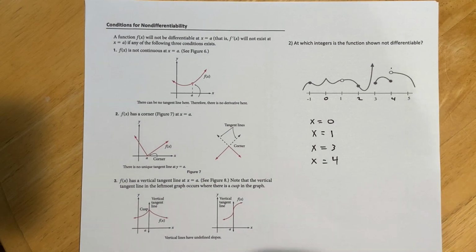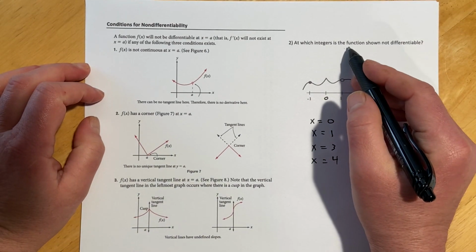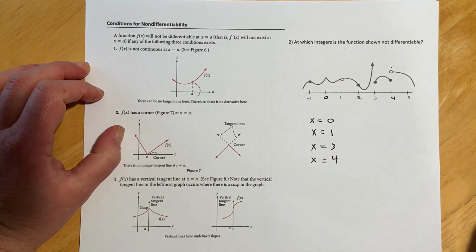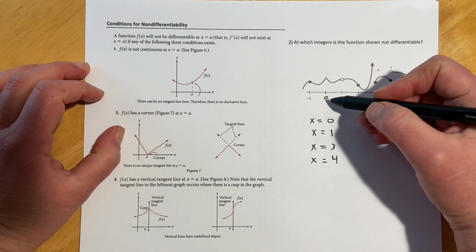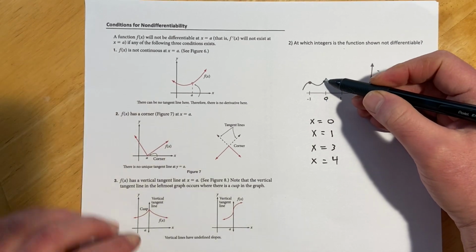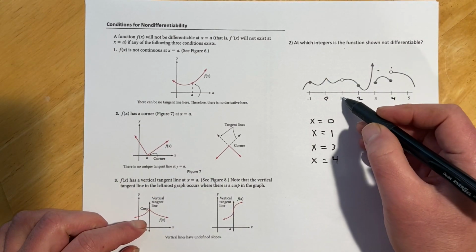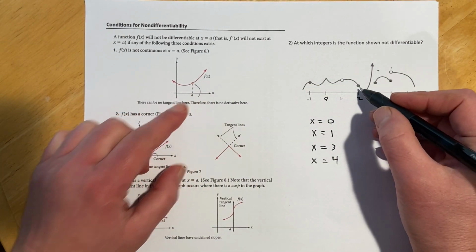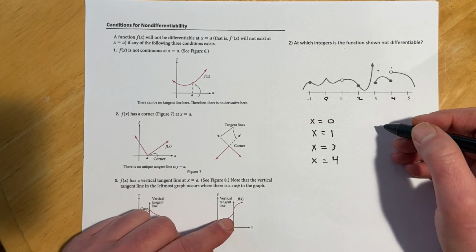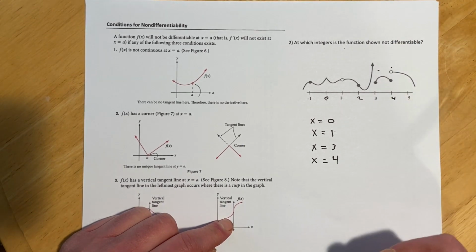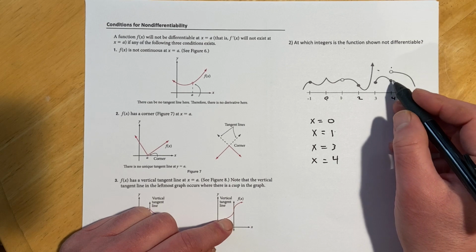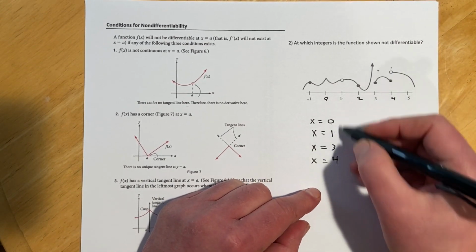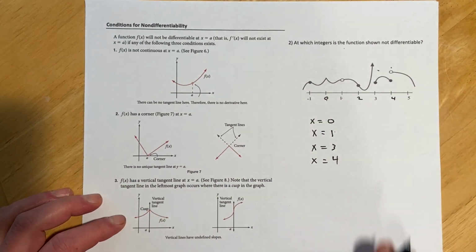Okay, so for this last example, we're supposed to find at which integers the function shown is not differentiable. We have all these points on this graph. -1 looks good. 0 would be bad because it looks like there's a cusp. 1 wouldn't work out because it's a hole, it's not there. 2 looks fine. 3 looks like a vertical asymptote, so that's not going to work out. 4 is the other spot, where there's a gap, so I can't differentiate over a gap. So those would be the 4 spots where I would not be able to differentiate that function.